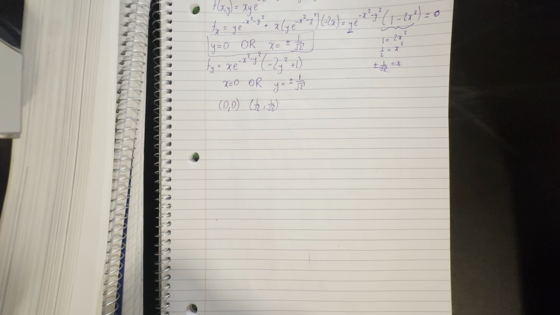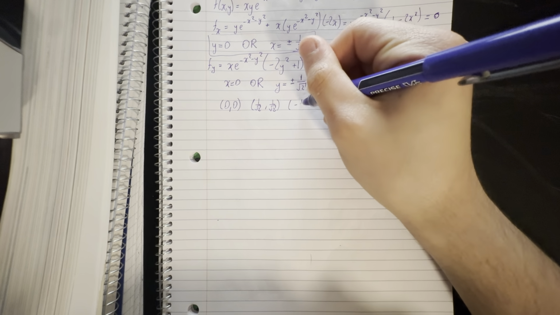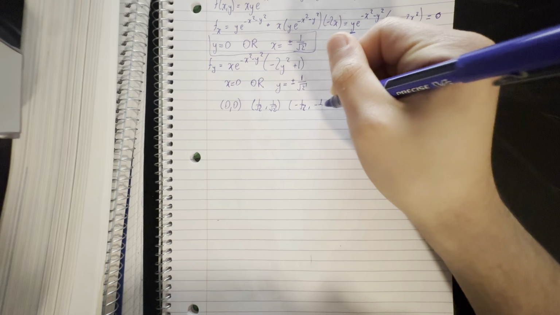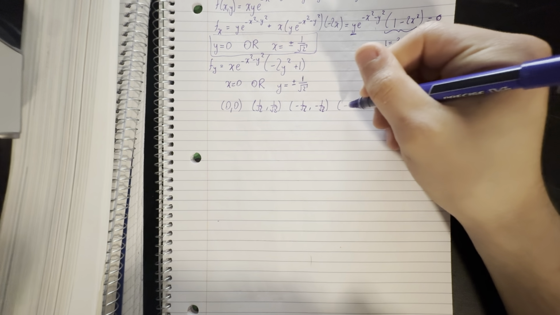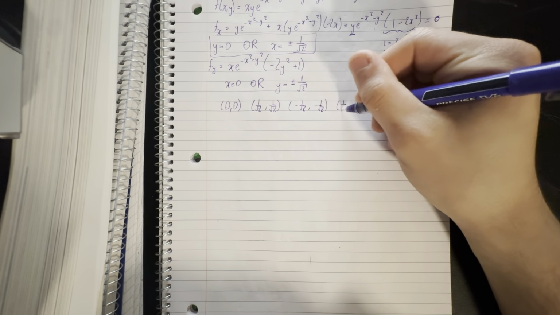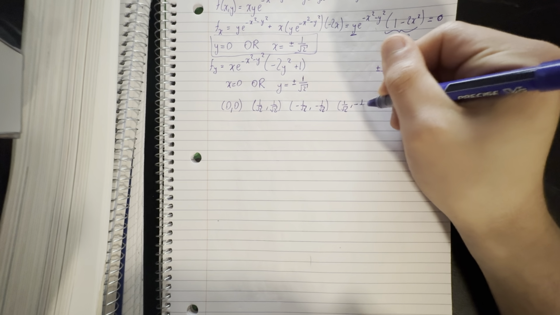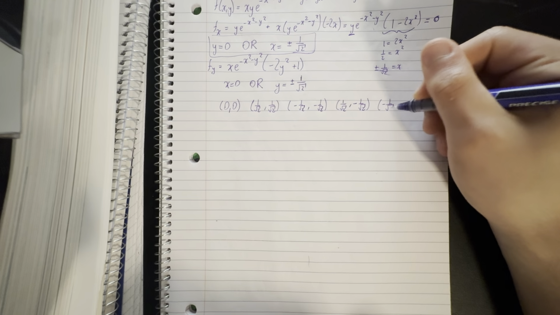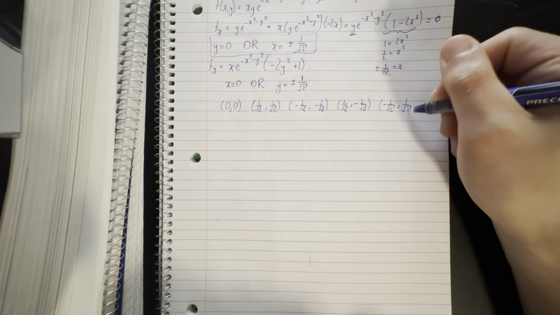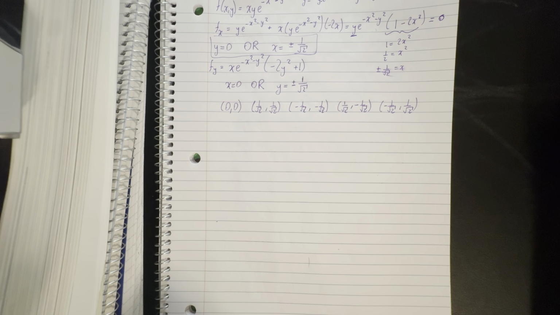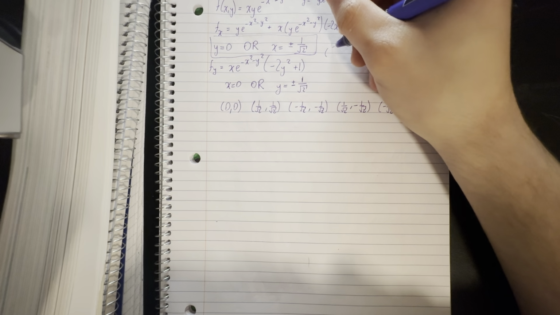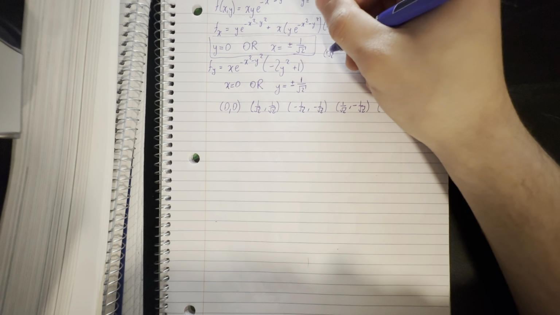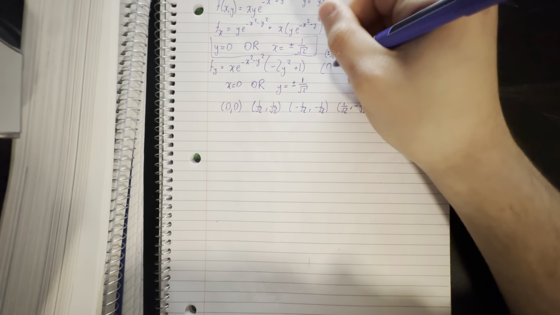Right? And then the negatives of that, negative 1 over root 2, comma negative 1 over root 2, and then the mixed sign versions of those as well. So lastly, you have this guy. Okay. And it's really tempting, but you will not have a point that looks like this or a point that looks like this.